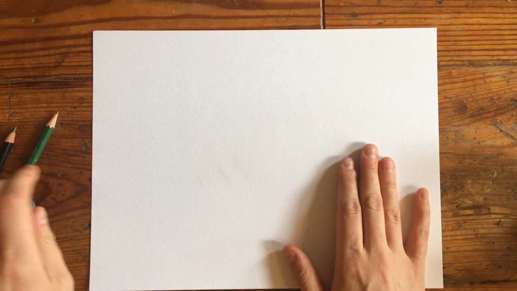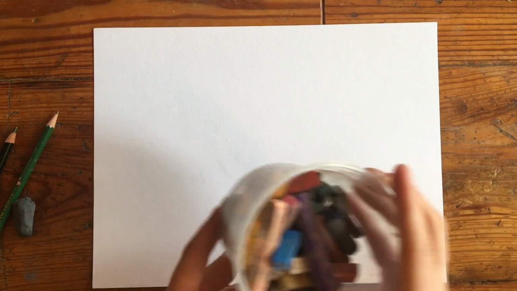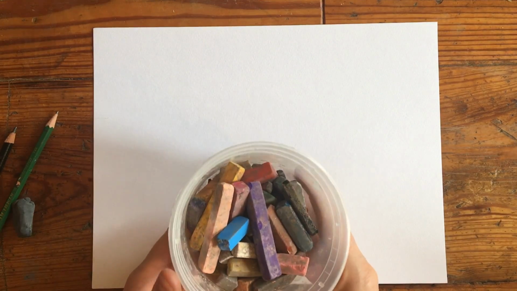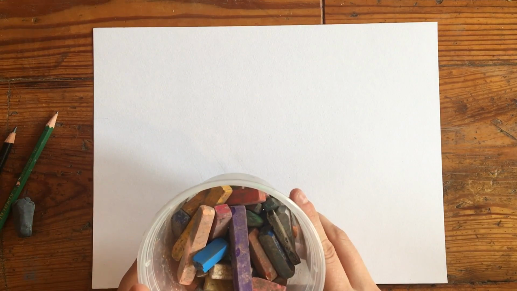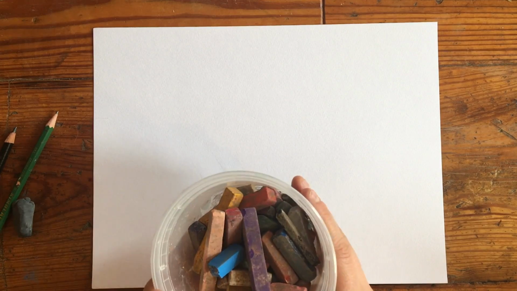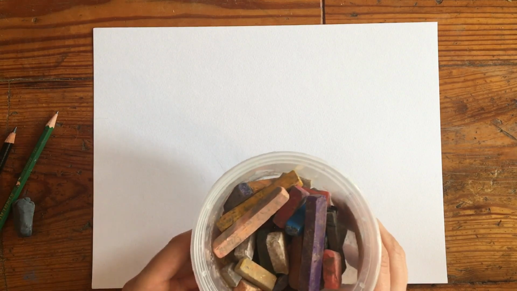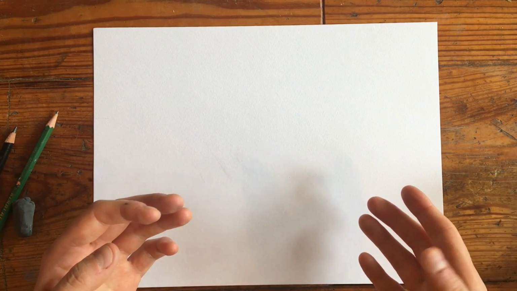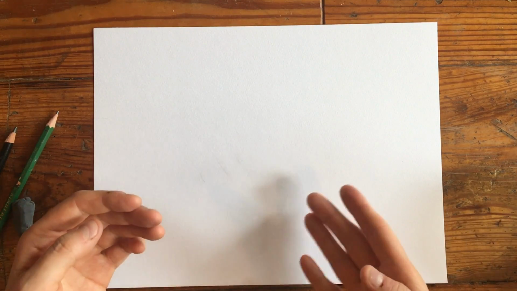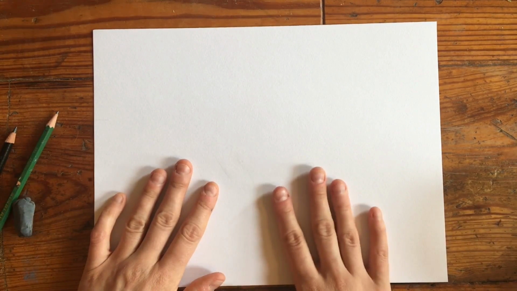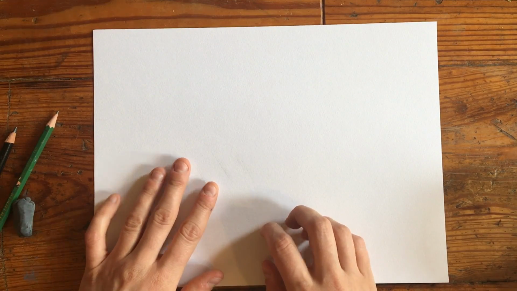And then last, for the color implementation, and this is totally up to you, I'm actually using chalk pastels just because I have them in the house. They're easily available, and it's just gonna be a fun way to add some pops of color. Feel free though to use anything that you have lying around your home if you'd like to add some color. You can use crayons or colored pencils, that would be perfect. You can also use watercolor or markers.